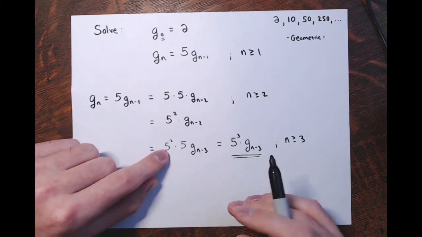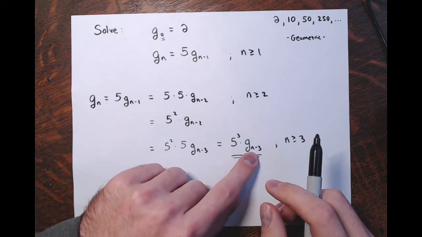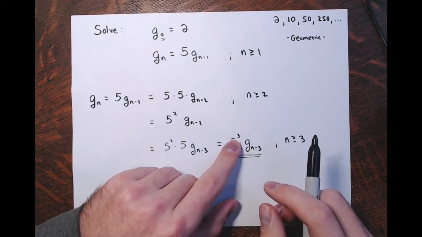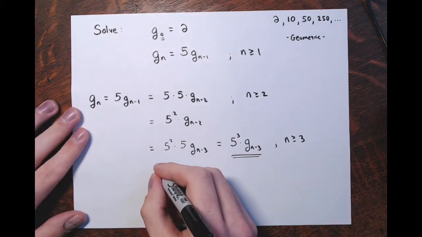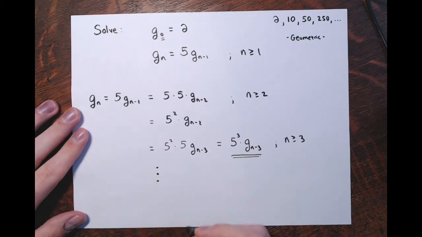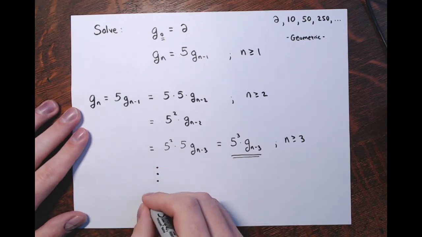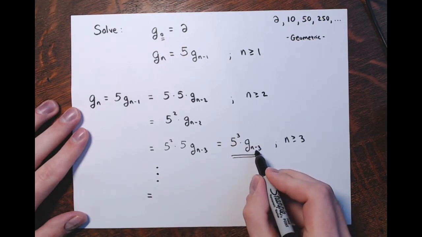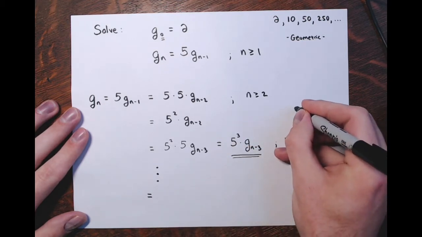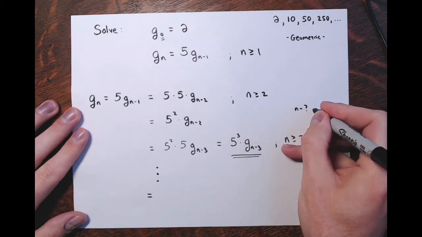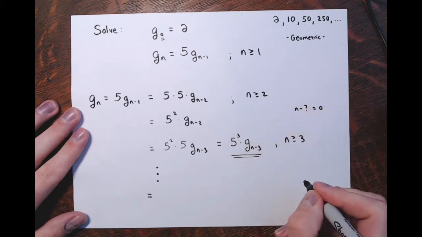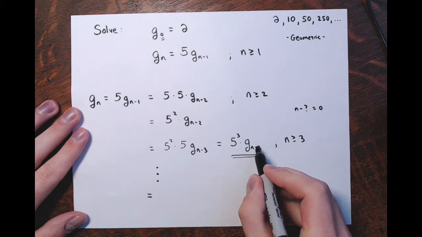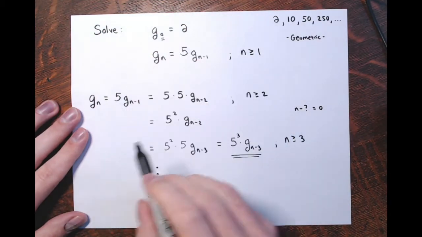Another application of the rule, I'm down to G sub n minus 3, and it's being multiplied by 5 cubed. So I could keep doing this and say, oh, this must be equivalent then to 5 to the something. Now, just think of n minus what would give me 0. I'm trying to get down to the G sub 0 that we know.